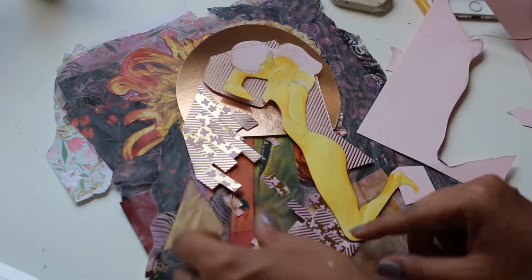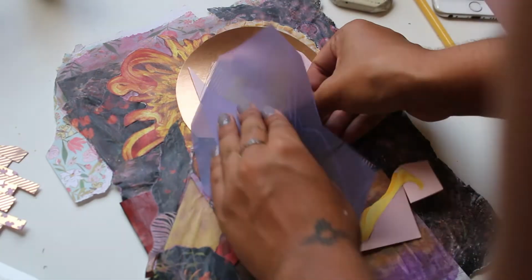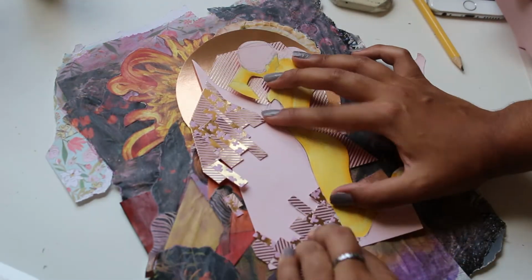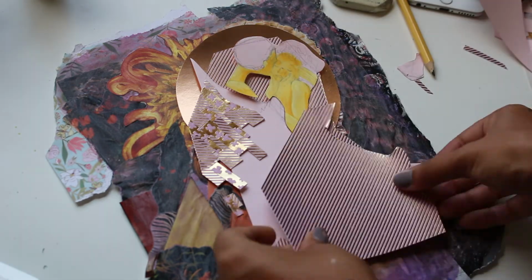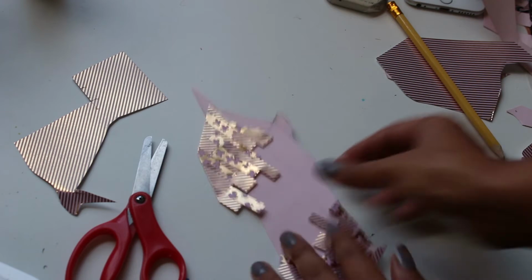This is kind of where I was struggling a little bit with the piece. I was trying to figure out whether or not I wanted that gold stripe paper to be in the background or not. And then I found out that I had accidentally cut the people to a different shape than the actual jacket was already. So I had to go back in and add some more of those rectangles.